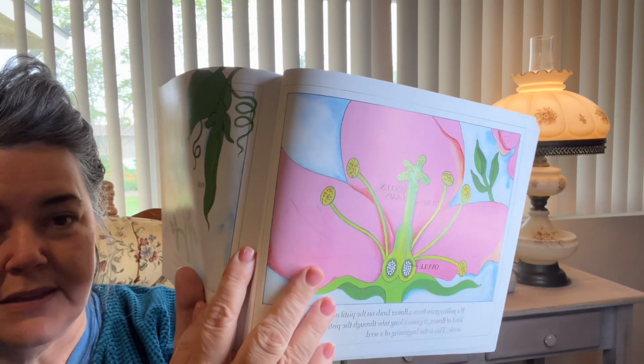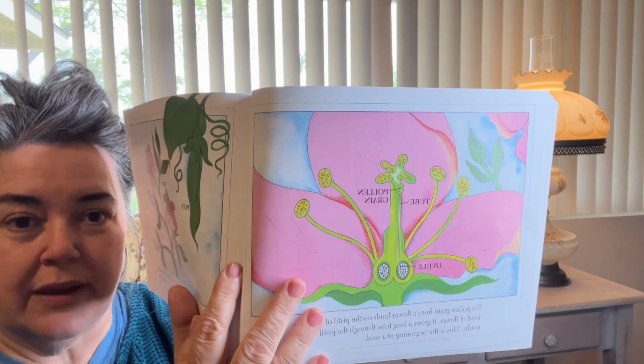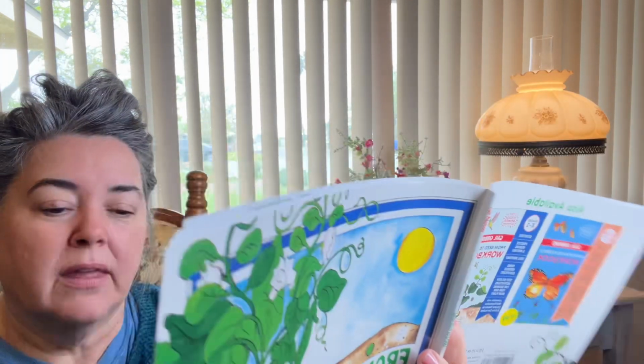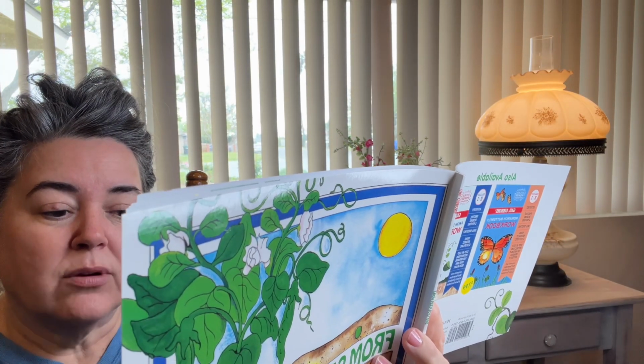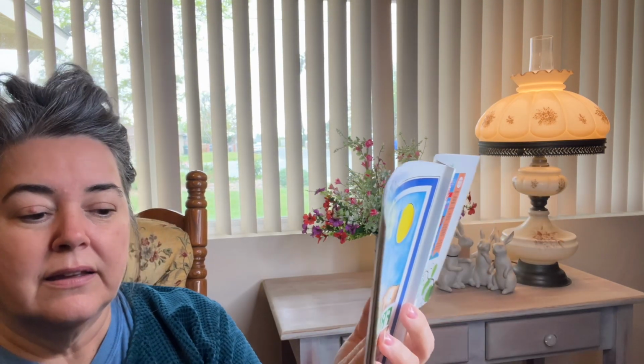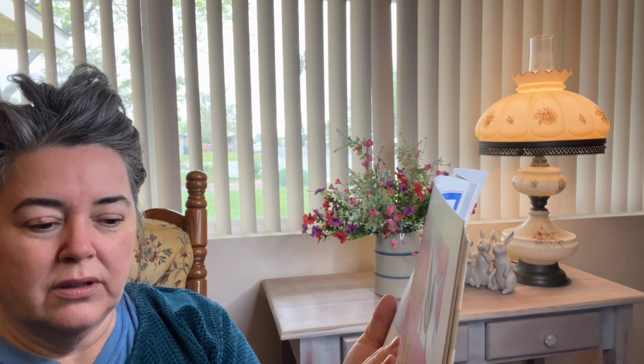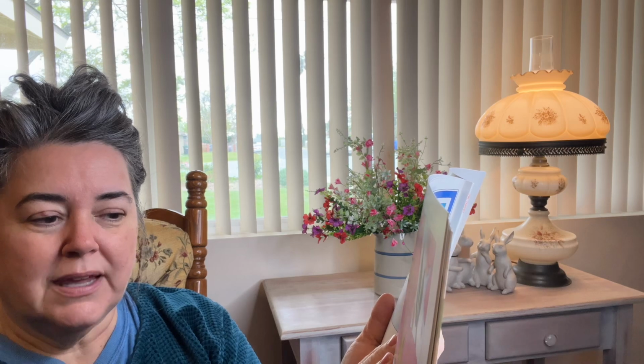So we had read that. All right, so now we're going back to this picture. Actually, it's showing it again. If a pollen grain from a flower lands on the pistil of the same kind, it grows a long tube through the pistil into an oval. This is the beginning of a seed.